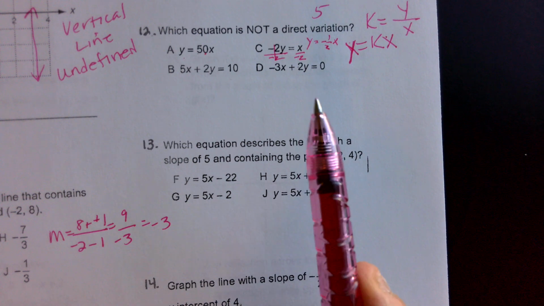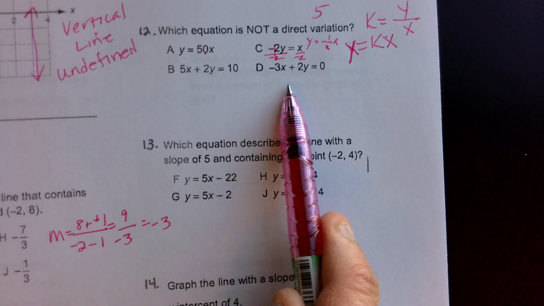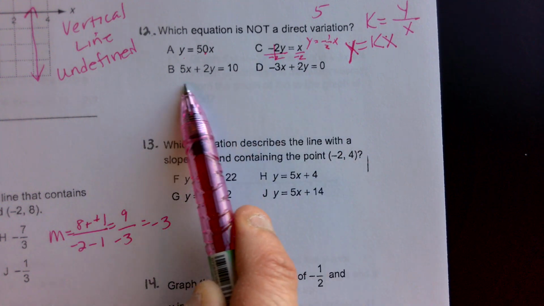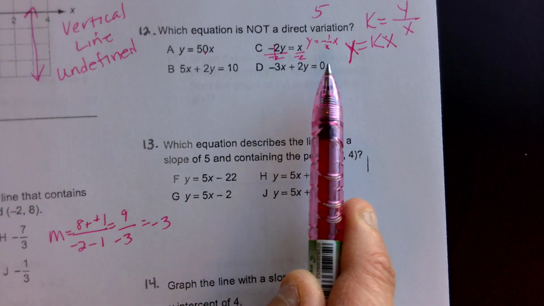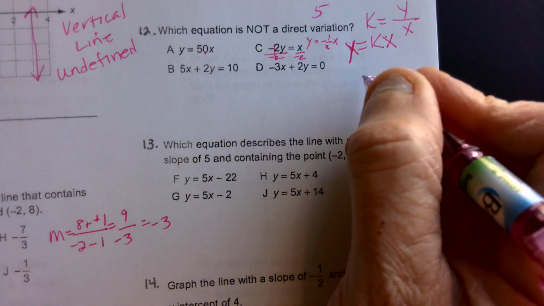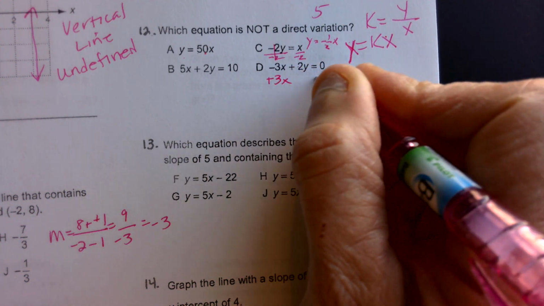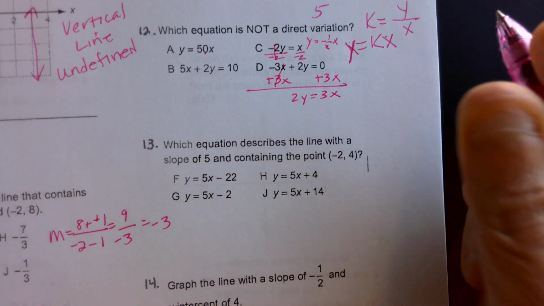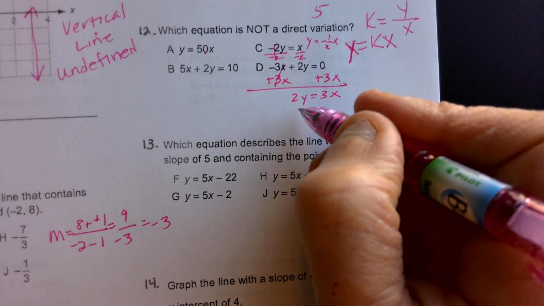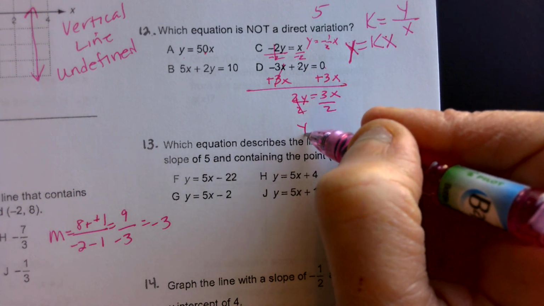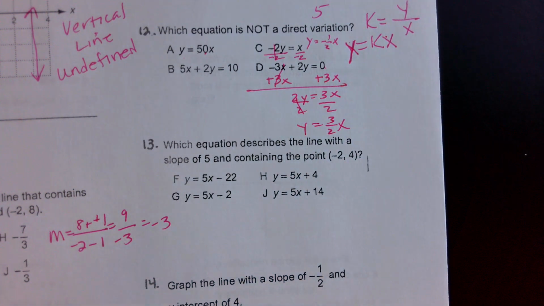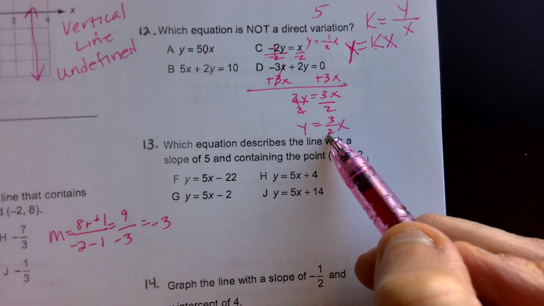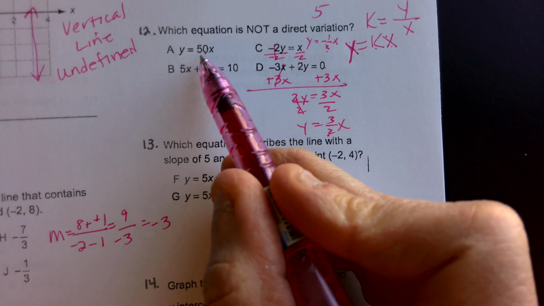Do you guys remember the little trick we did with this? If you have them in standard form, it's the one that equals what? 0. That's the one that actually works. Because watch, when you solve, you get just the 3x because that's 0. So then you divide by 2. So that's in that form, y equals kx. So our constant is 3/2, our constant is -1/2, our constant is 50.